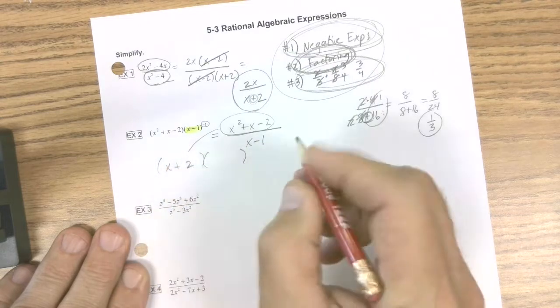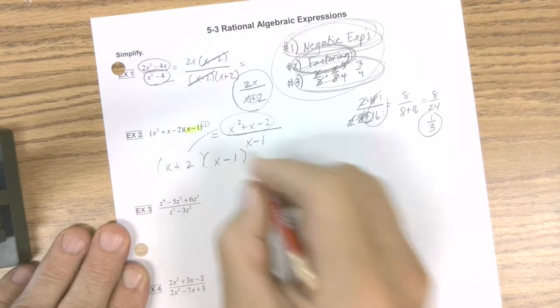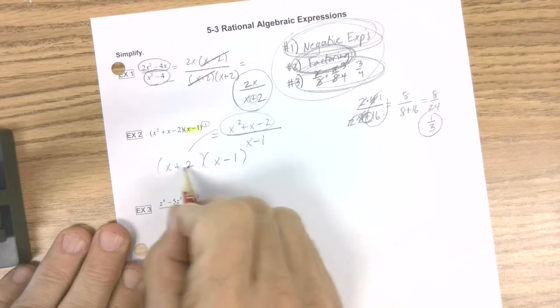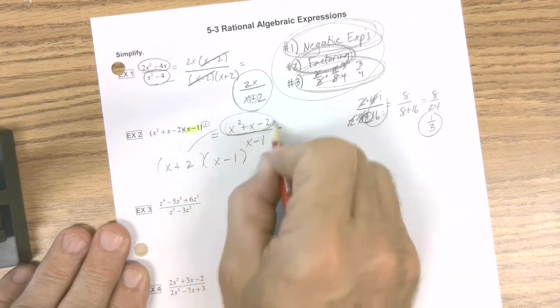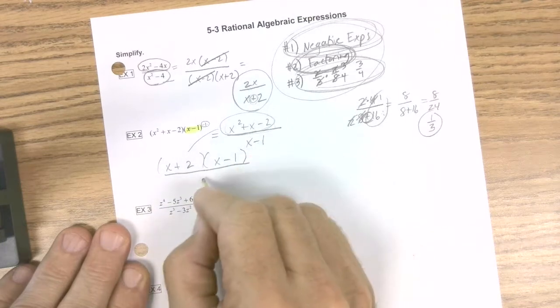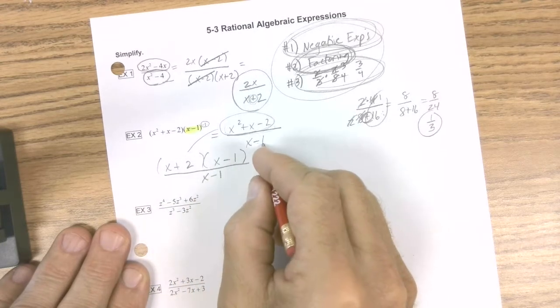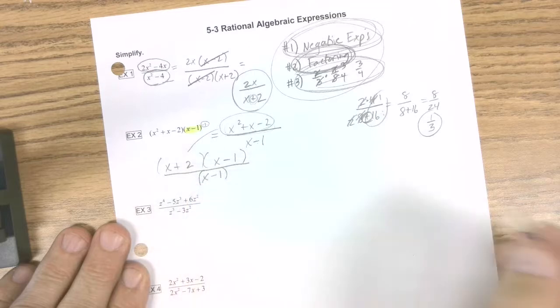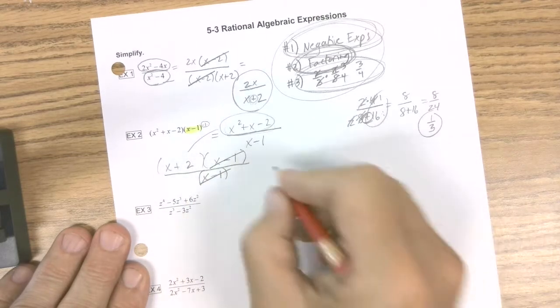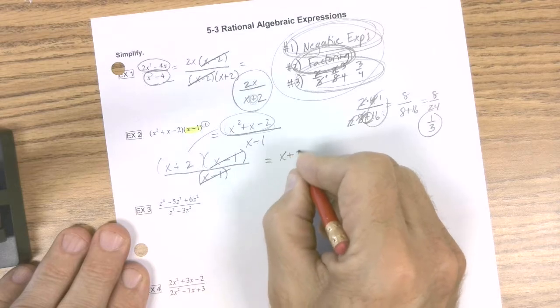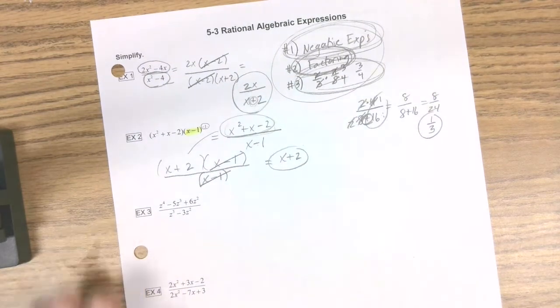X plus 2, x minus 1. And if you struggle with factoring still, FOIL it out just to make sure you got this. And then you put it over x minus 1. I like to put these binomials in parentheses because it helps my brain group things. In other words, I can tell that those cancel. And then I get x plus 2, and I'm done.